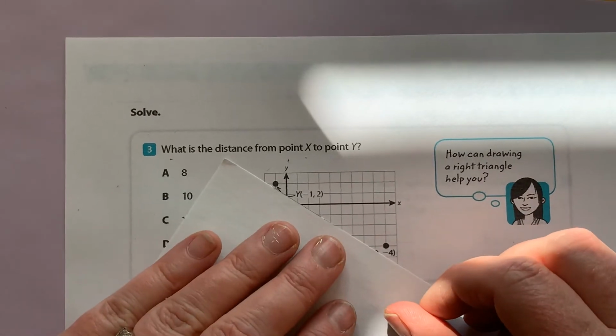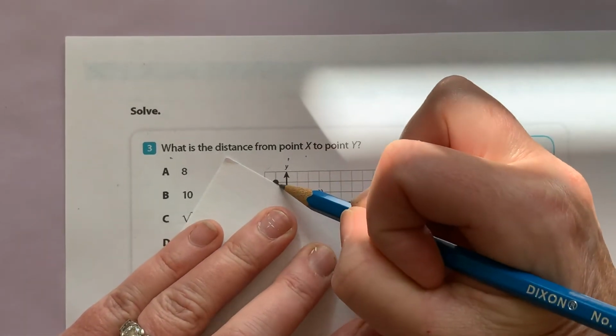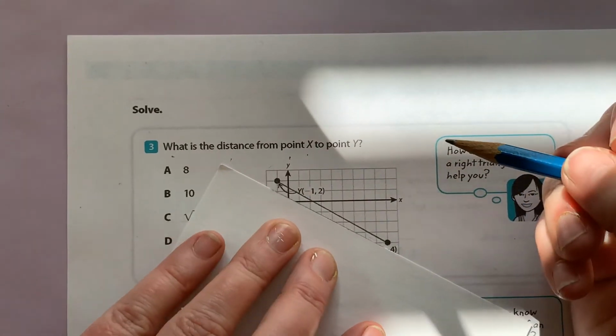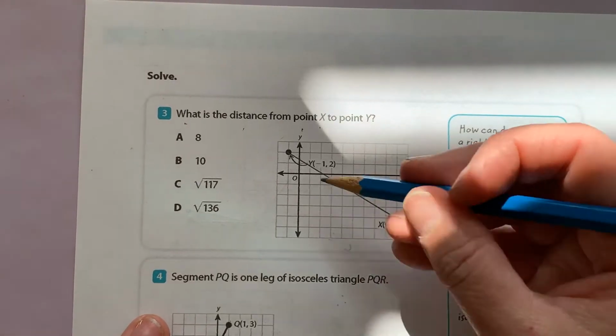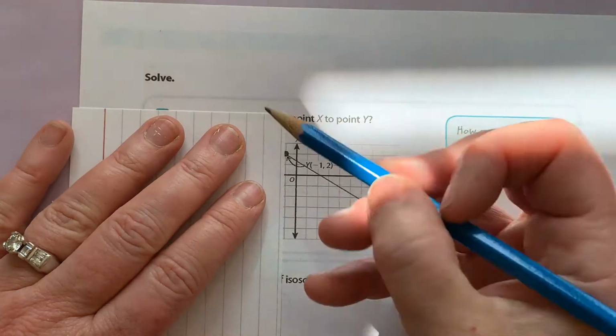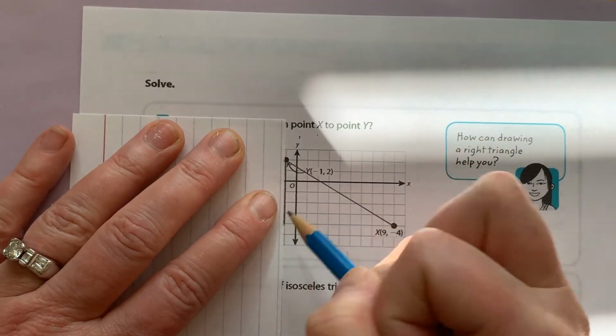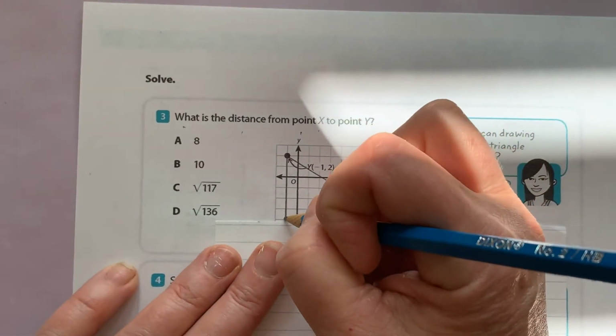Okay, so now that you're back, you should have a line connecting X and Y. You should also have noticed that you needed to draw some type of right triangle, so that you could count the lengths of your sides. So let's go ahead and do that.